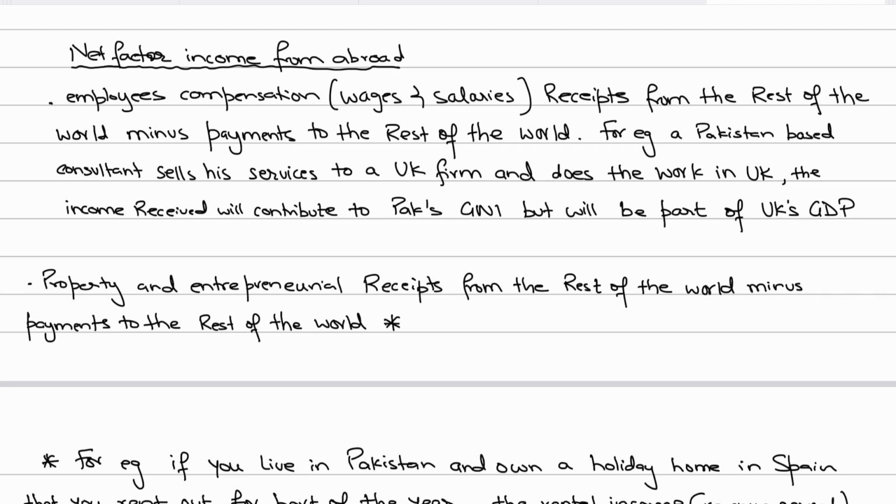Anyway, so the employees' compensation receipts from the rest of the world minus the payments to the rest of the world, right? For example, let's say that I'm a Pakistani-based consultant and I sell my services to a UK firm, and that work is done in the UK. Then the income will contribute to Pakistan's GNI. Why? Because I will bring that income back to Pakistan, but it will be part of the UK's GDP because it was earned or generated in the UK, right? So it will be deducted from the UK's GDP to arrive at the UK's GNP, while it would be added to Pakistan's GDP to arrive at Pakistan's GNI or GNP, right?